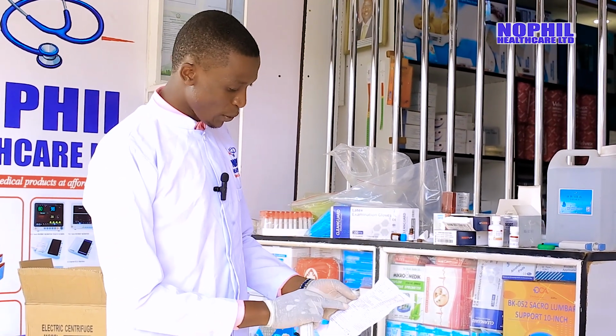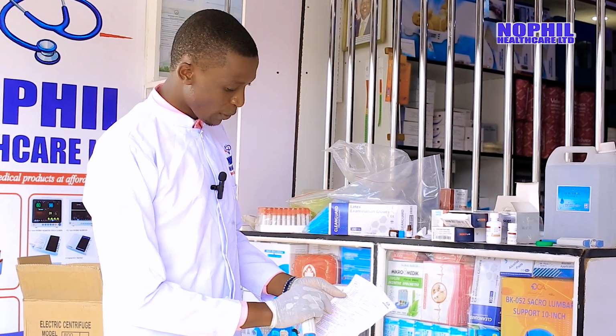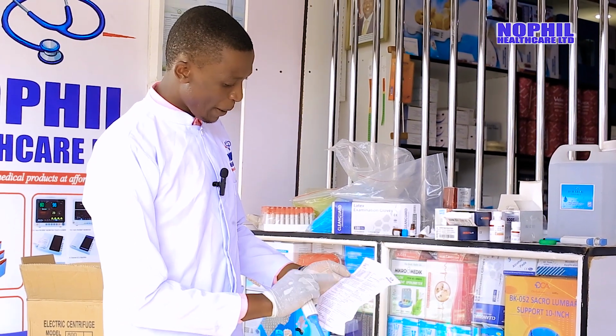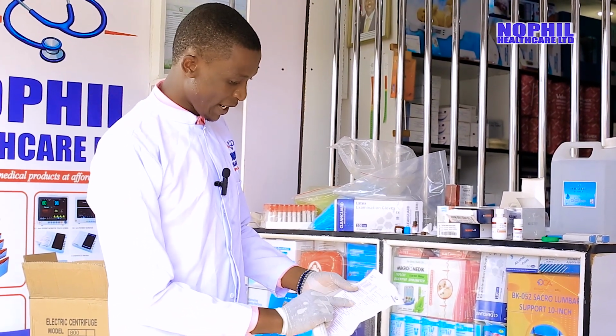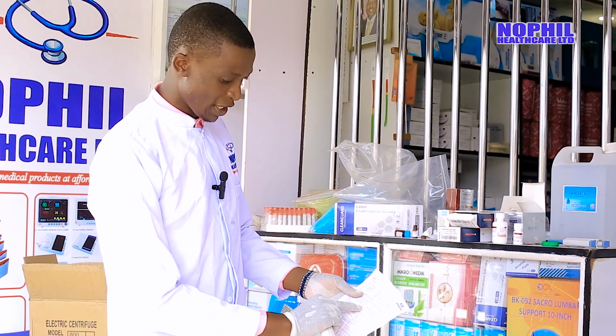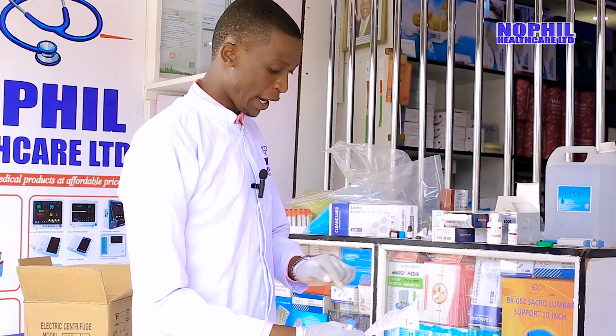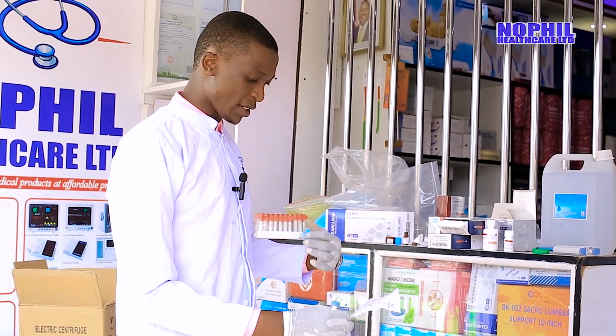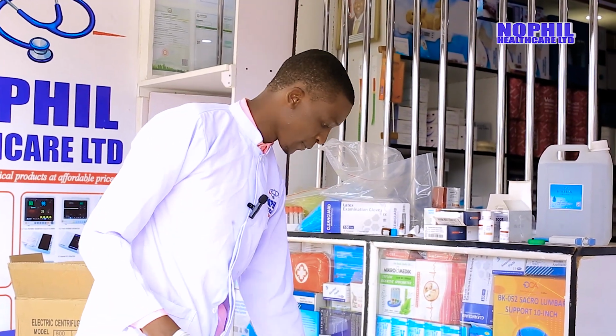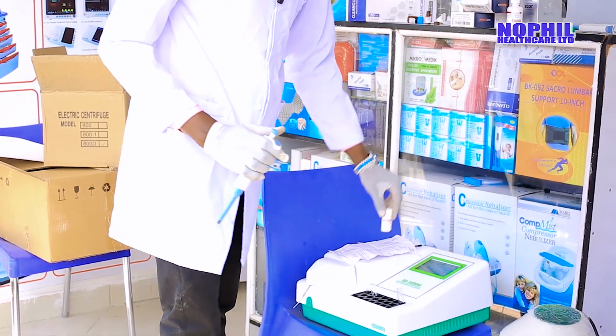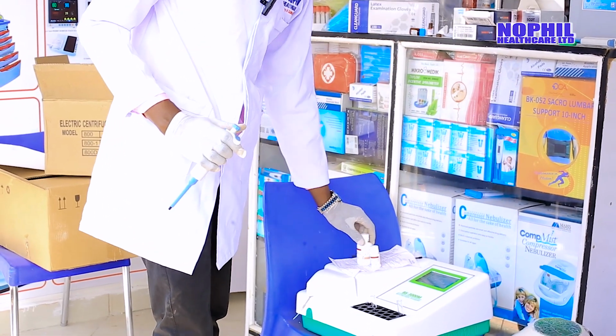Now you go to the user manual where they have indicated the preparation of working reagent. It is well indicated here. 4 portions of reagent 1 you mix with 1 portion of reagent 2. So this is reagent 2 and this is reagent 1.